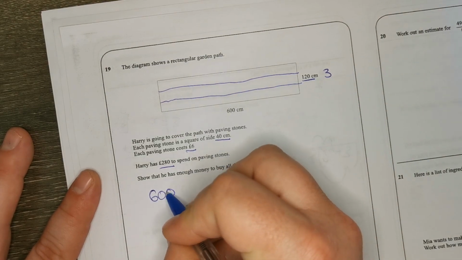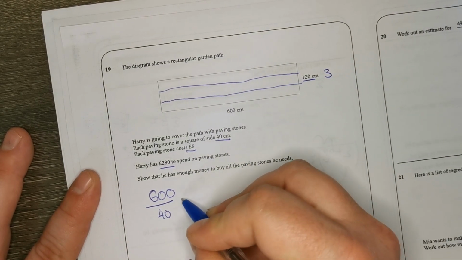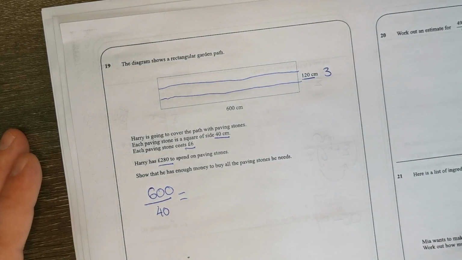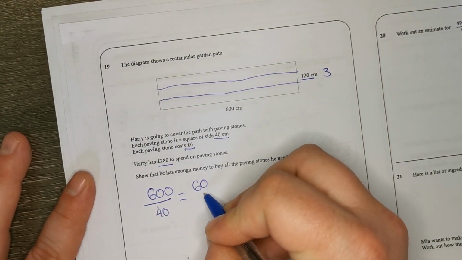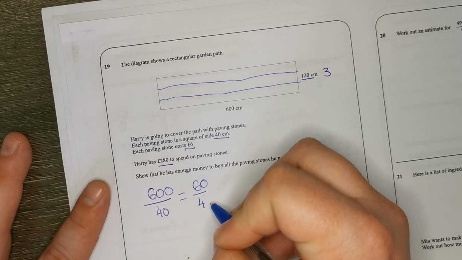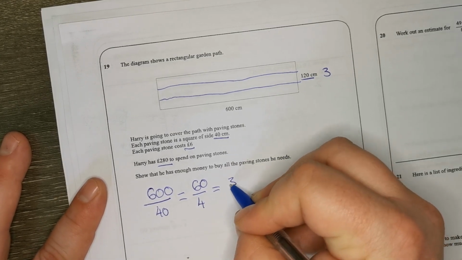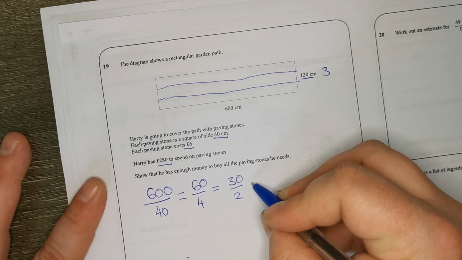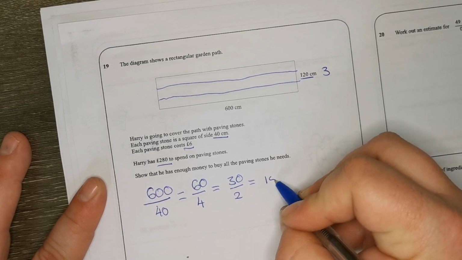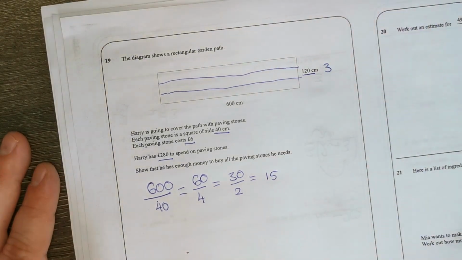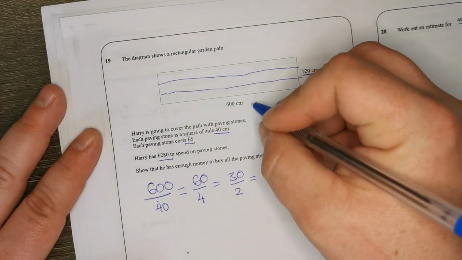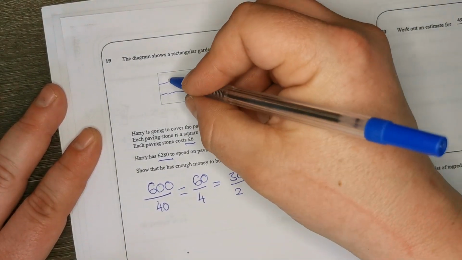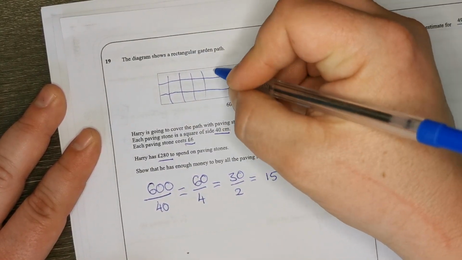So let's have 600 divided by 40. If I simplify this down, I can give myself an easier question. So that's the same as 60 divided by 4, which is the same as 30 divided by 2, which is 15, isn't it? We could go further to get 15 over 1, but that is 15. We know that 30 divided by 2 is 15, so there'll be 15 tiles going in along this way.